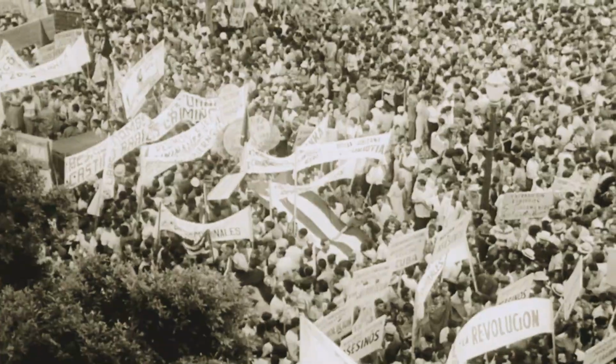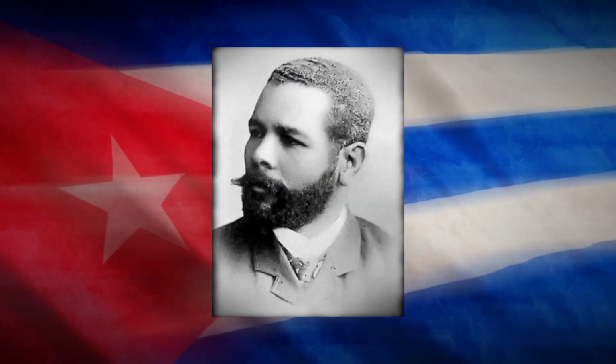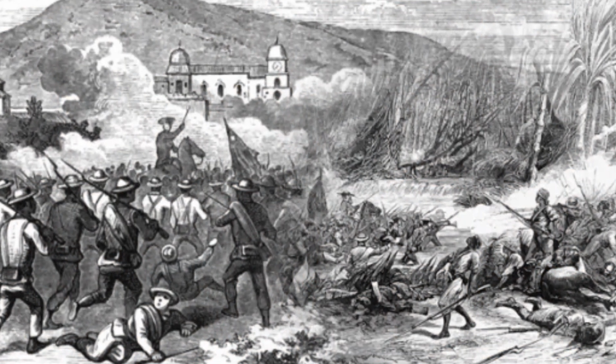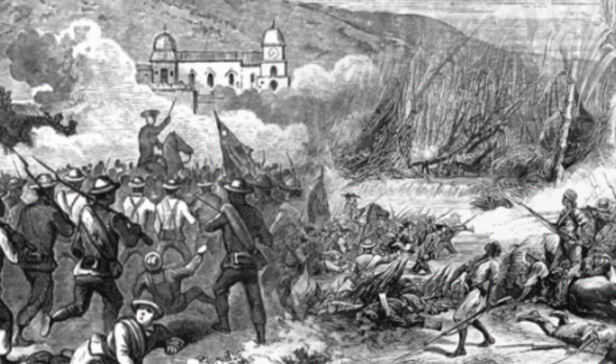The Cuban rebels, led by José Martí and Antonio Maceo, waged a guerrilla war against the Spanish colonial authorities, who responded with brutal measures such as concentration camps, executions, and torture. The Cuban struggle for independence attracted the attention and sympathy of many Americans, who saw Cuba as a fellow republic fighting against a tyrannical empire.